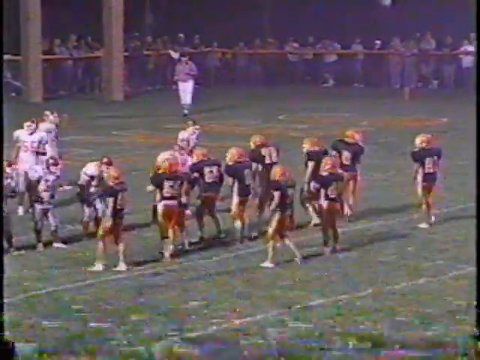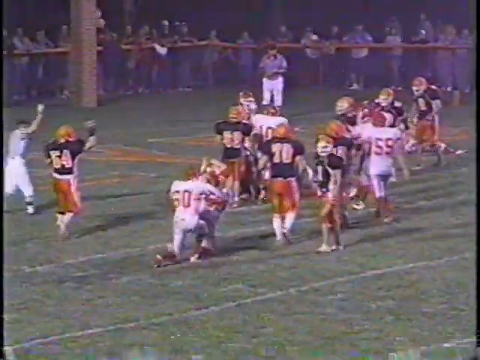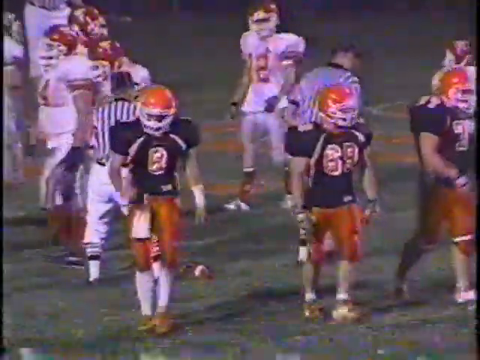Buckeyes 2nd and goal from the Trimble 7. The Buckeyes have been here before. They've been here twice. Edwards keeps it himself, rolls around the right, dives forward, down close to the 1. And let's see where they spot it. It looks like it's right around the 1-yard line, maybe the 2. Bruce Fouts, big tackle for Bruce. What a run by Jay Edwards.